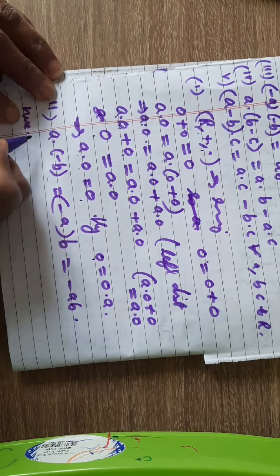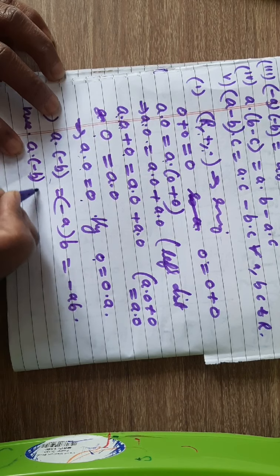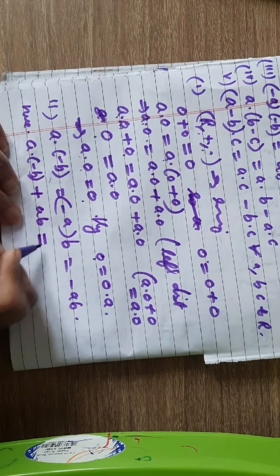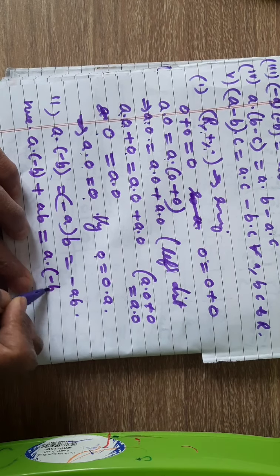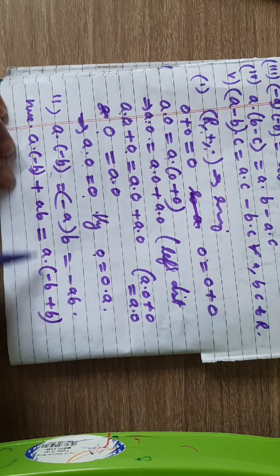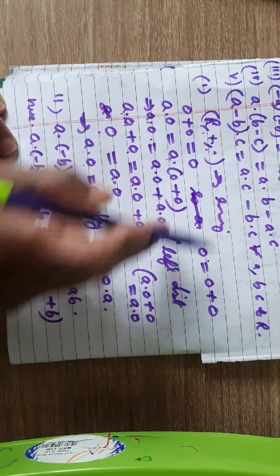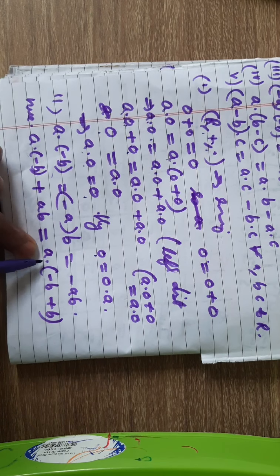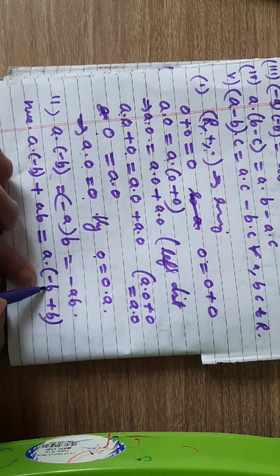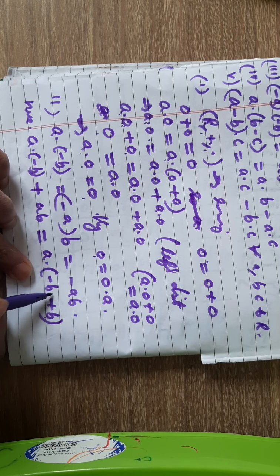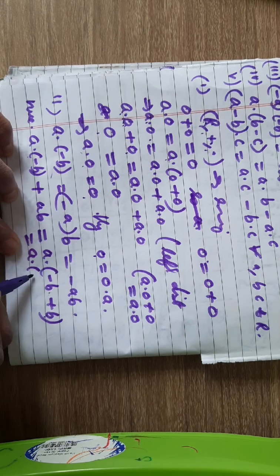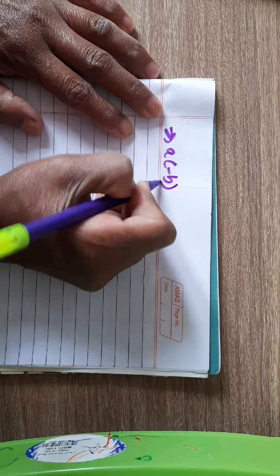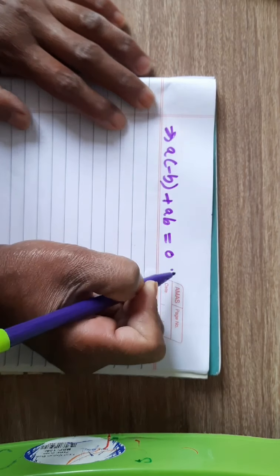Now we know that a · (−b) + ab can be written as a · (−b + b). This is by the left distributive law, as (R, +, ·) is a ring. So a · (−b) + ab is equal to a · (−b + b). But what is −b + b? It is 0, because R is a group under addition. So this is equal to a · 0, which is 0. So this implies that a · (−b) + ab is equal to 0.